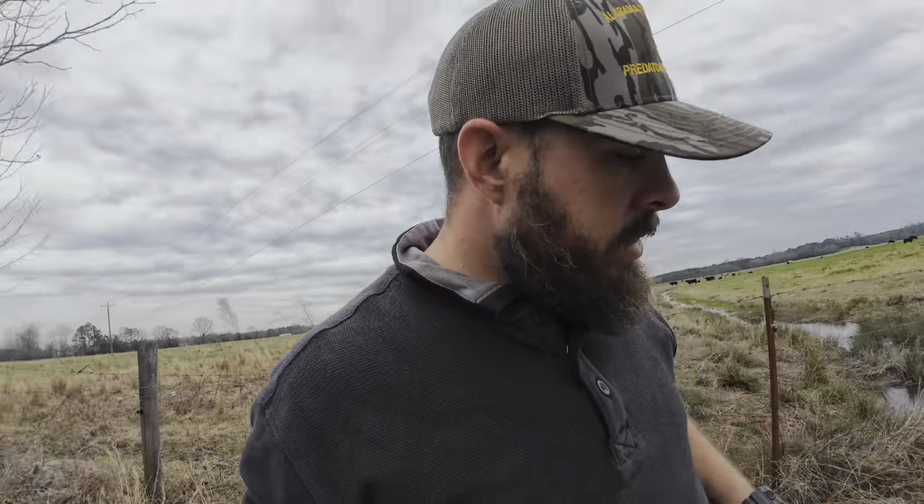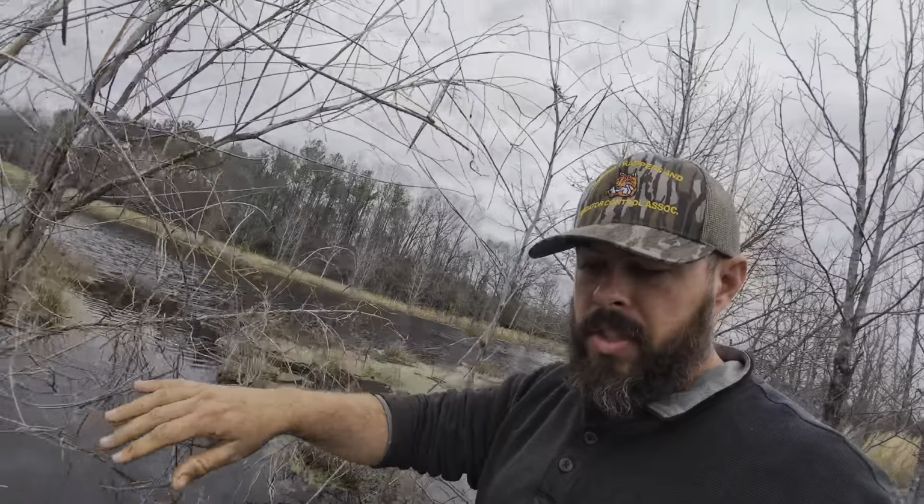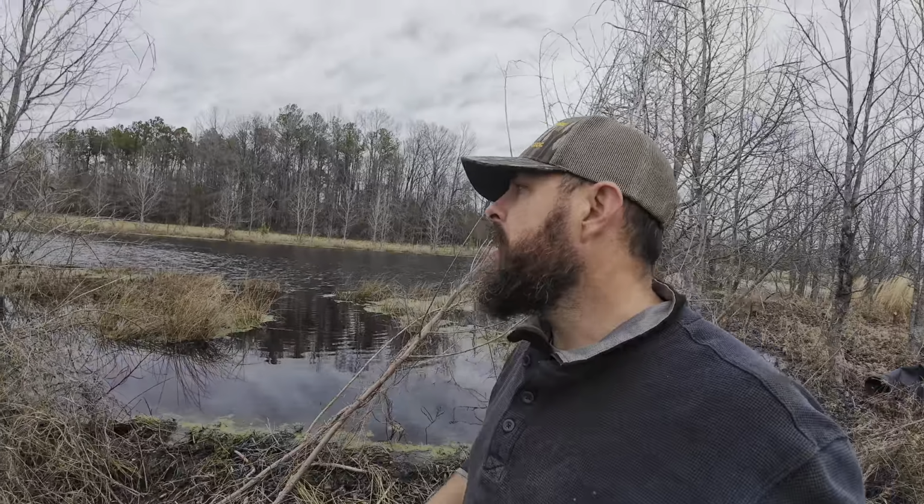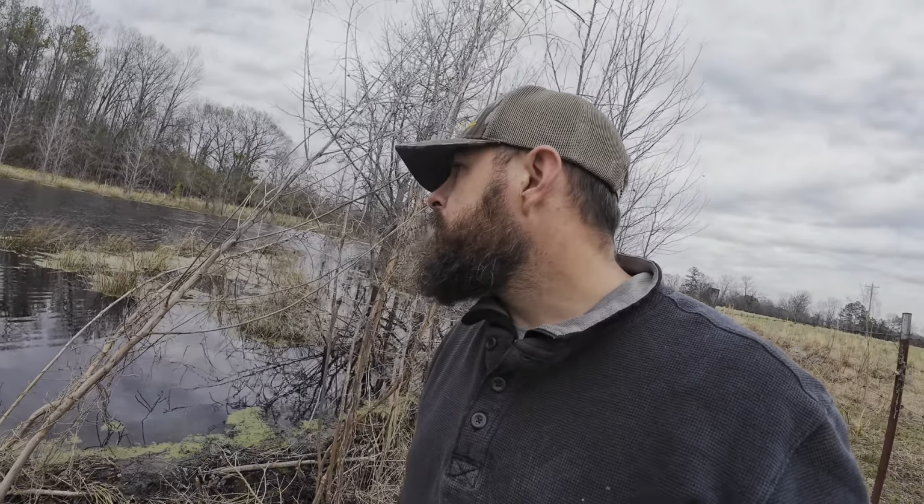I debated on cracking their dam a little bit just to try and get them to move, but with me tromping around out here literally on their hut a few minutes ago, they may not even come out tonight.